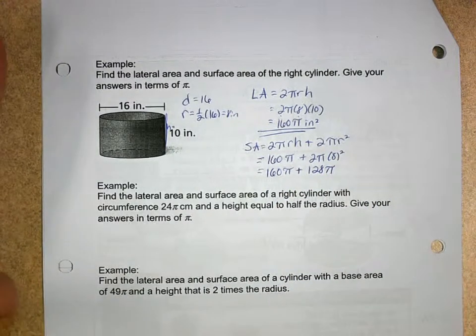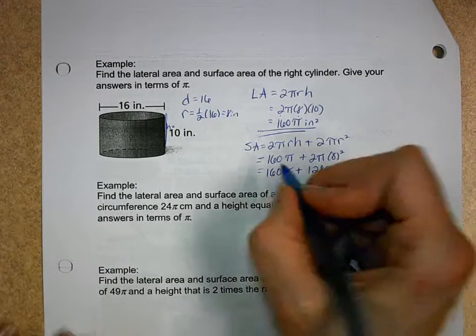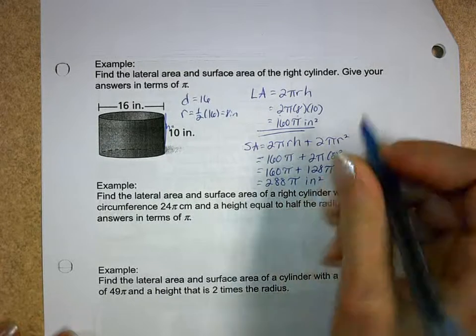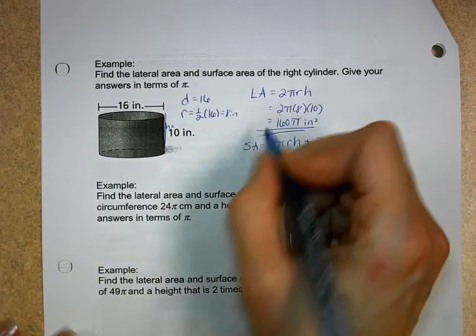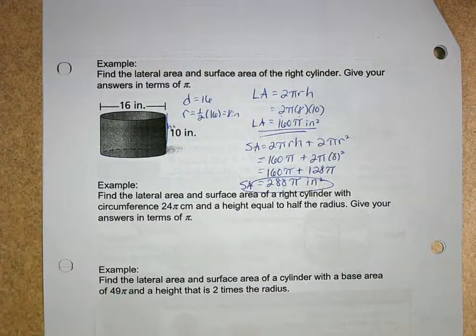So 160 plus 128. What did I just do, did I do my math right? 64 times 2. Yeah. We should get 288 pi square inches. Boy, I was second guessing my math there, and it was right. There's your surface area. There's your lateral area. It will work pretty easily.